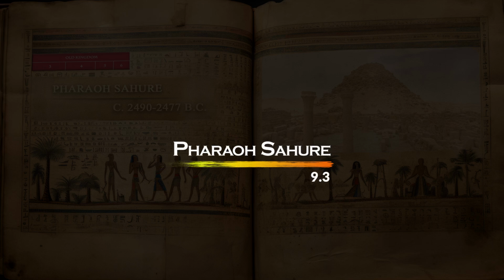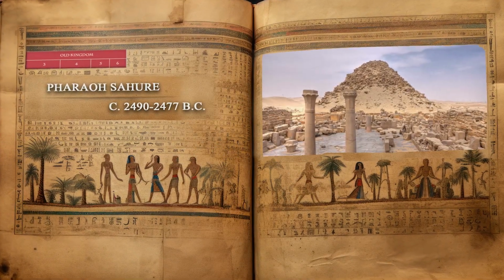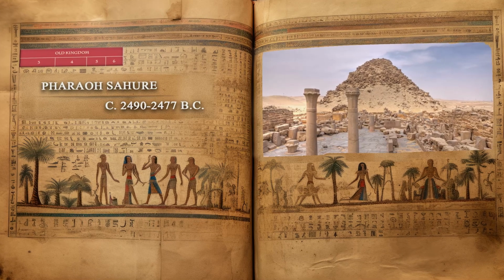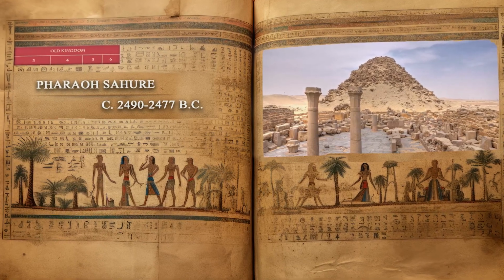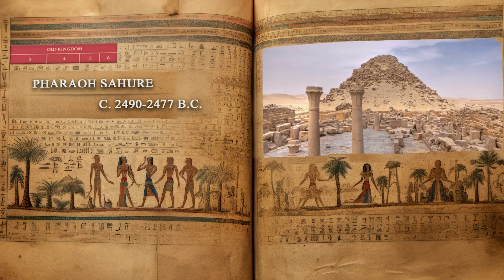Pharaoh Sahure. Sahure, who ruled from about 2490 to 2477 BC, is considered to be one of the most important kings of the Old Kingdom of Egypt. His reign was a political and cultural high point of the 5th dynasty.